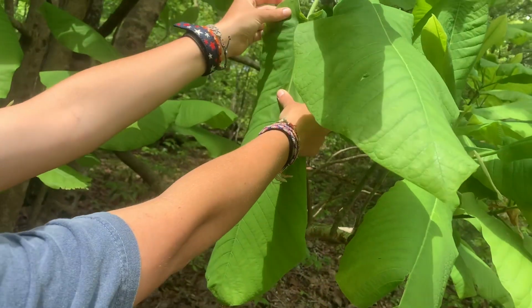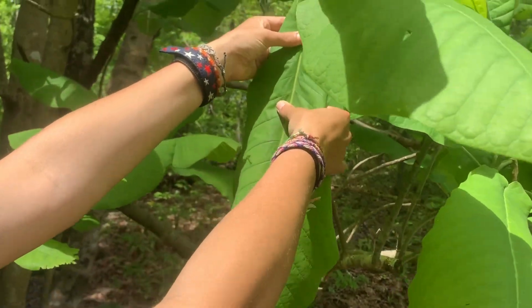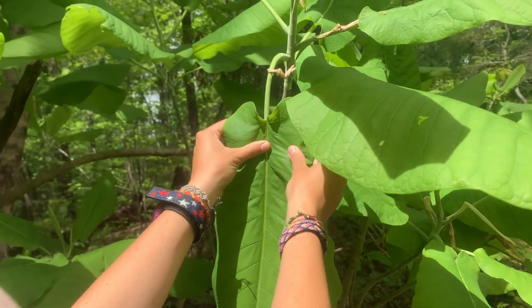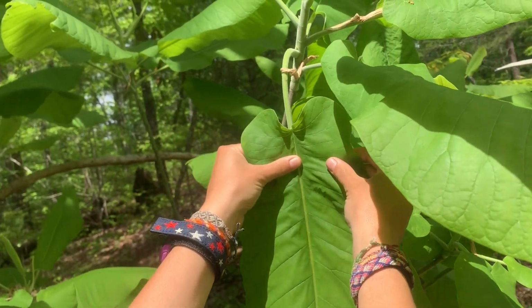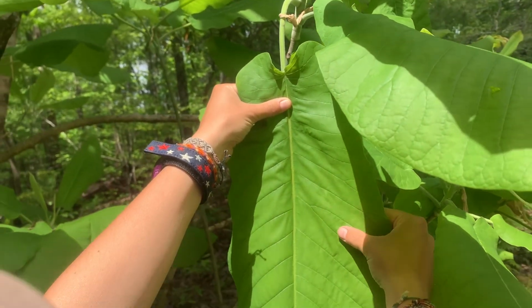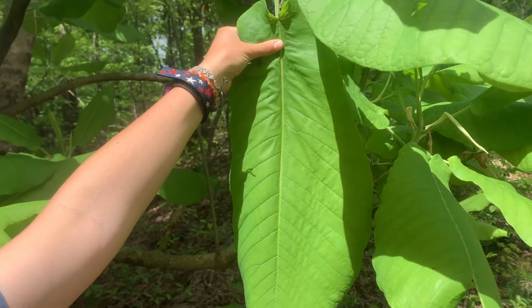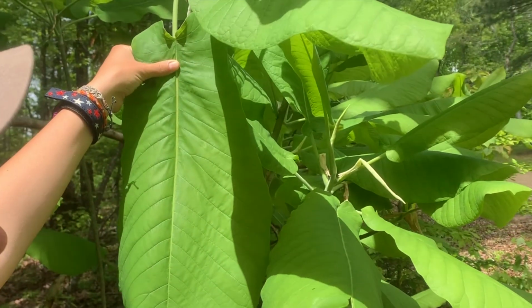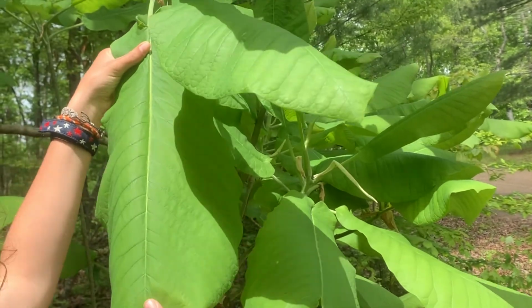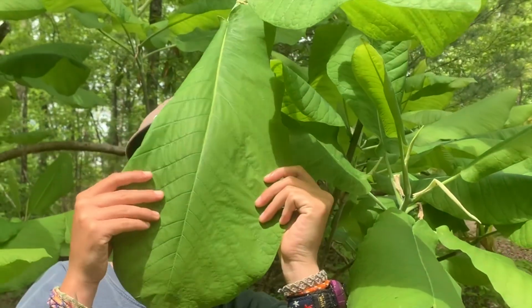And I was just looking it up. It's actually the largest flowering native plant in North America. So it has the biggest leaf and the biggest flower of any native plant in North America, which is pretty awesome because it's right here in Alabama.